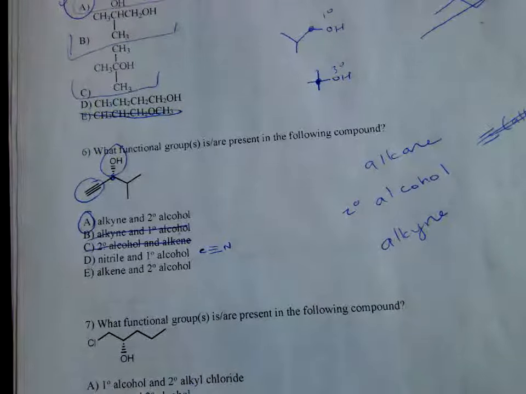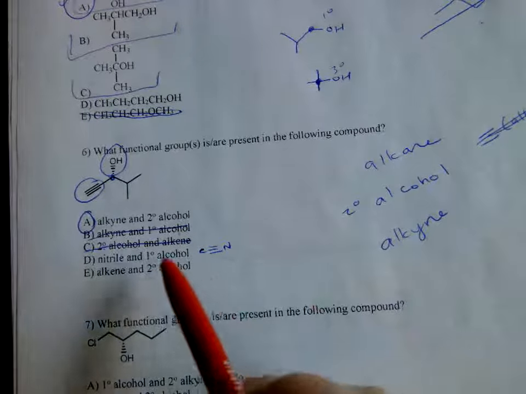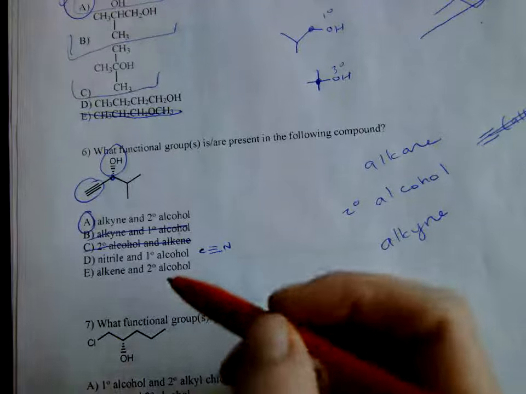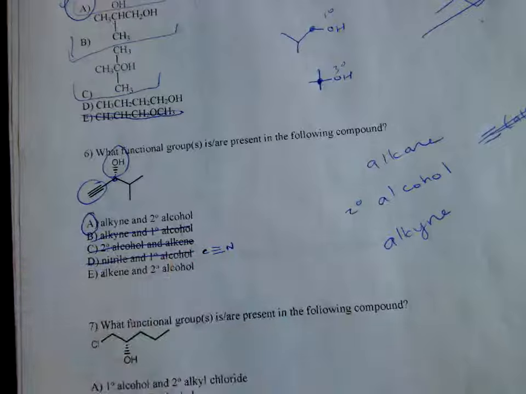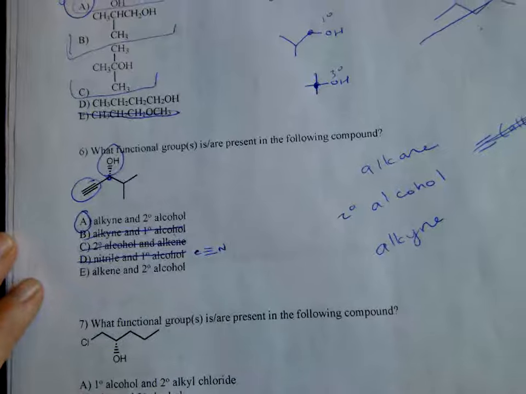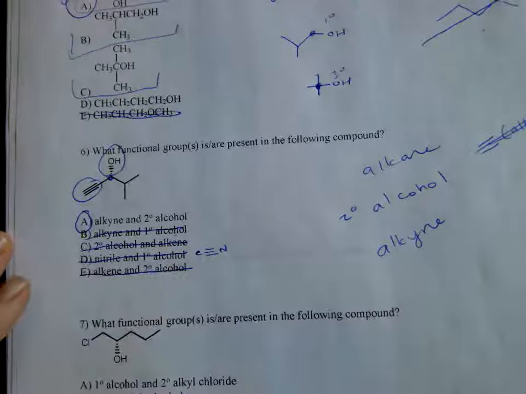And this is something I want you guys to be in the habit of doing. I'm not only going through and saying, I know what an alkyne is. I'm testing myself. Do I know for sure what a nitrile looks like and that it's wrong? Okay, yeah, I know what a nitrile looks like. And that's just another way to test yourself and to use what you already know to eliminate wrong answers. And then an alkene and a secondary alcohol, well, we don't have an alkene, so the only correct answer would be answer choice A.